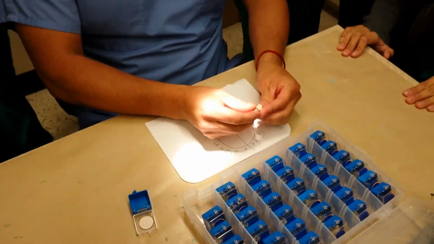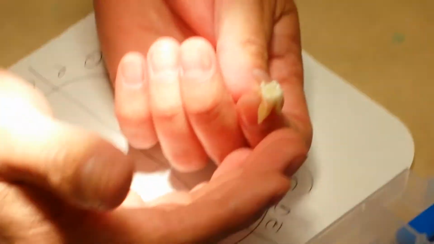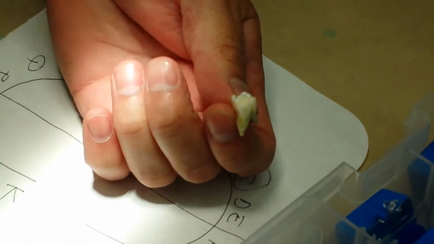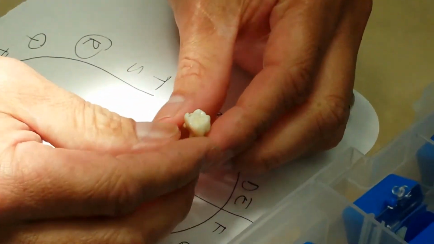All right, so let's take a look at this one first. Oh my god. Once you look at it, what are you looking for? So the first thing I like to see is if it looks like a tooth, like a natural, permanent tooth already. So looking at this one, what do you think?